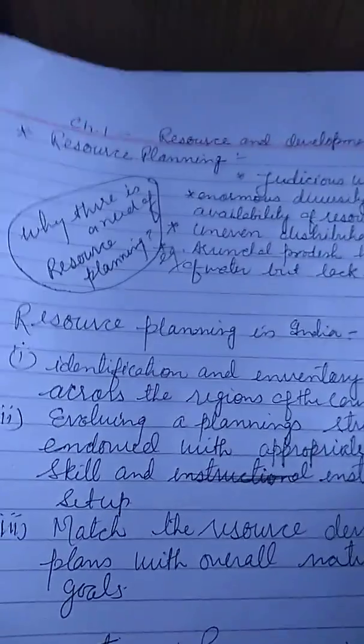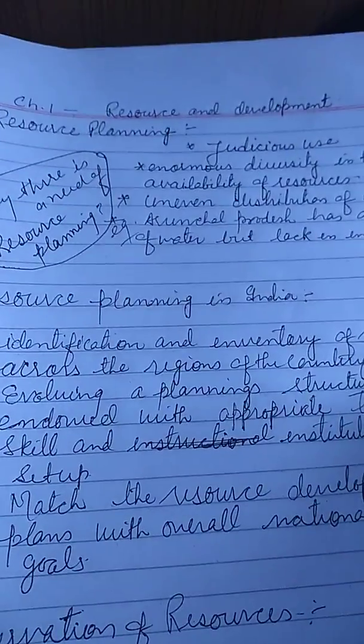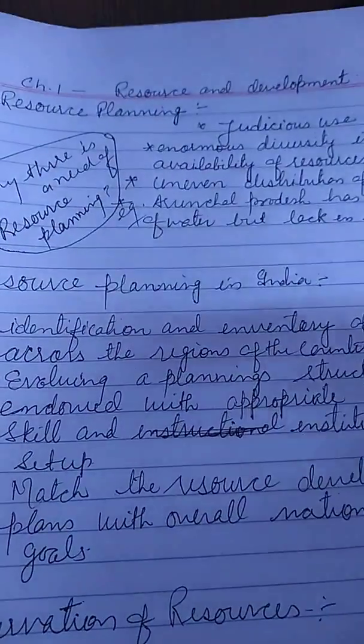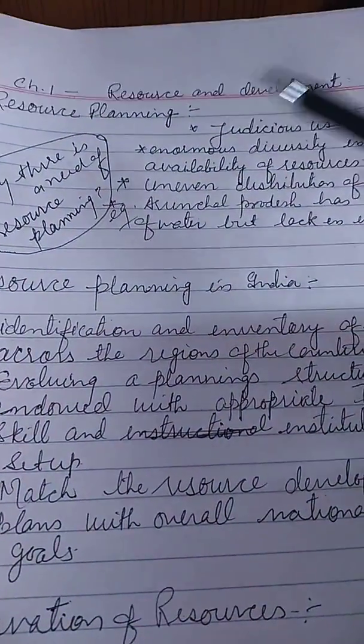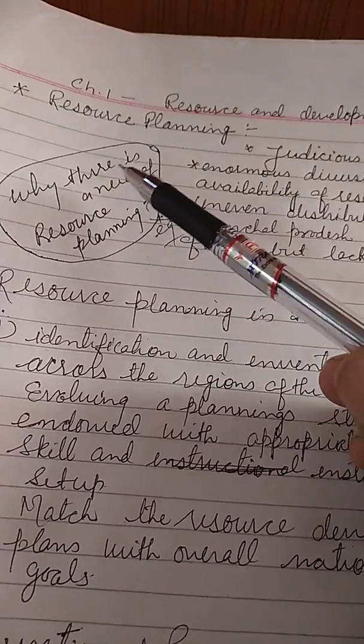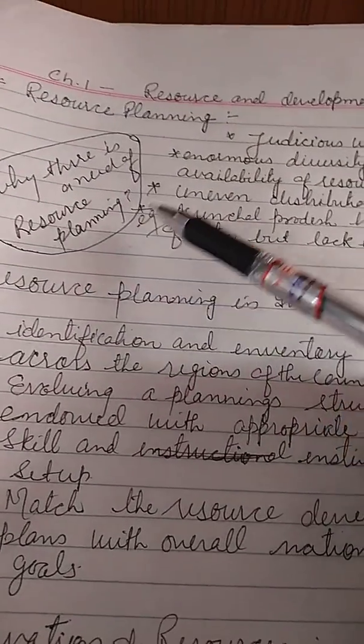Good afternoon, students. Yesterday we discussed resources and the classification of resources. Today we are going to discuss resource planning. Why is there a need for resource planning? Most of the time the question is asked in that form: why is there a need for resource planning?